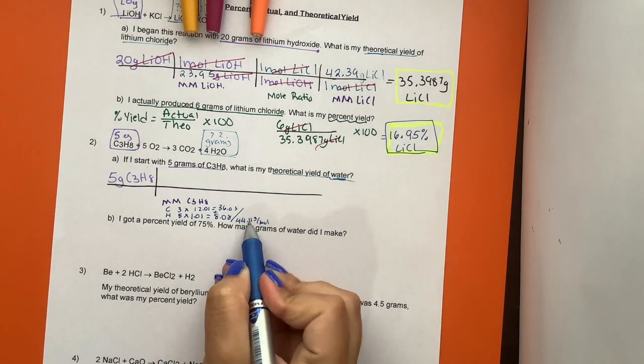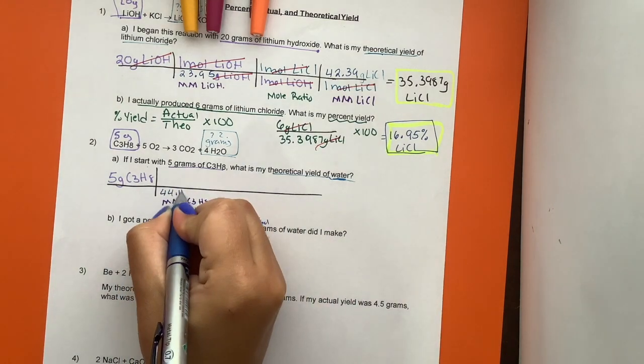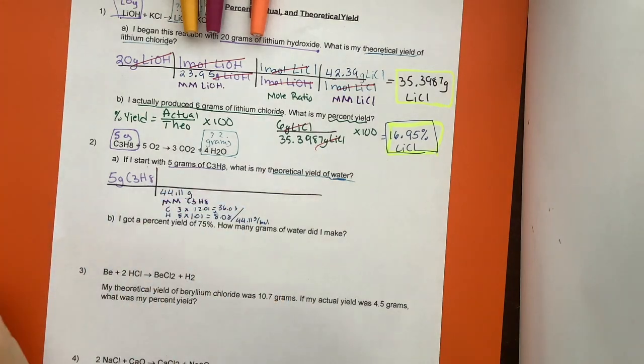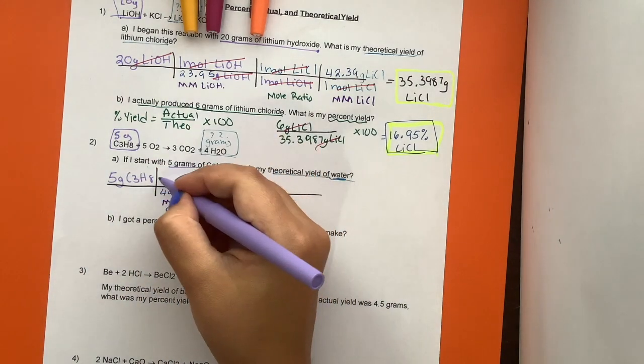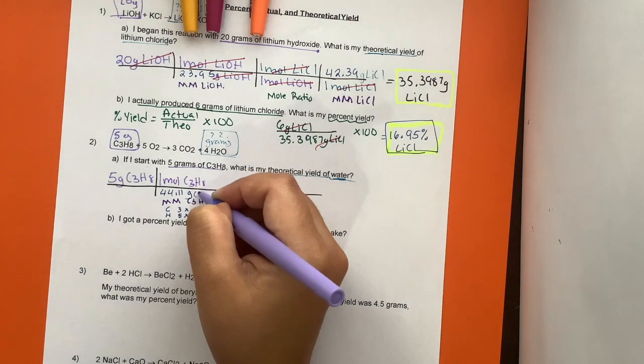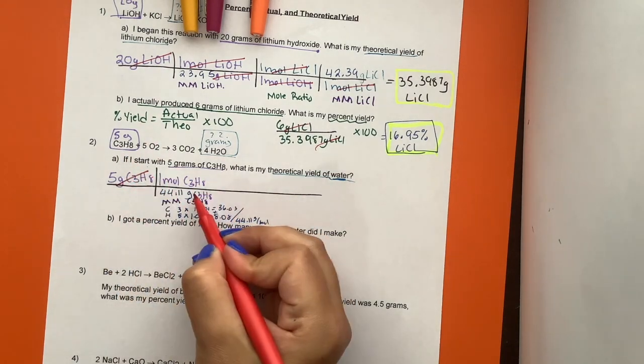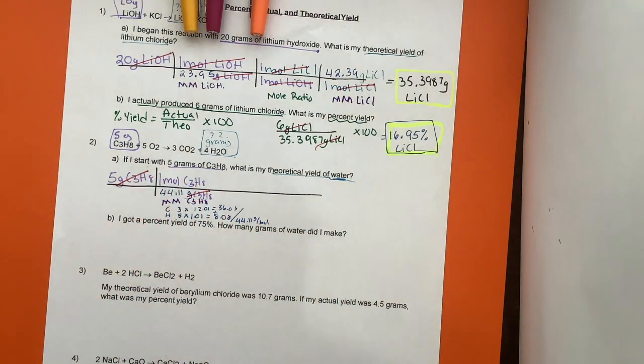So now I'm going to put this number here in the bottom, 44.11 grams for every 1 mole, and 1 mole in the top, C3H8. The reason that I put the grams in the bottom is so that grams and grams cancel each other out. Now I'm left in moles.